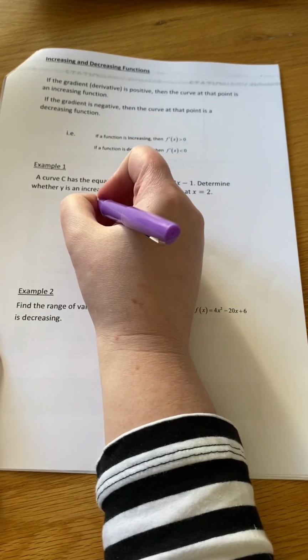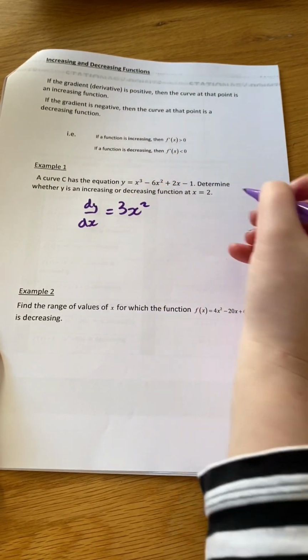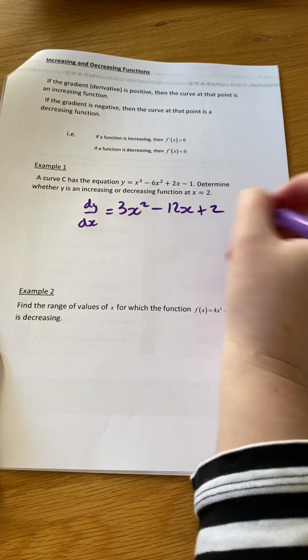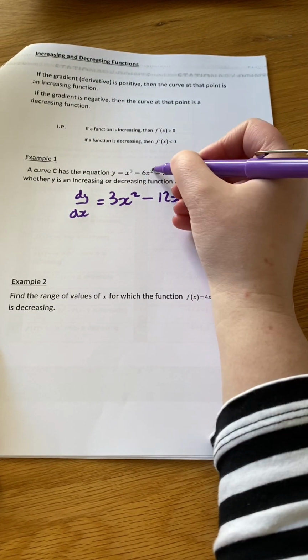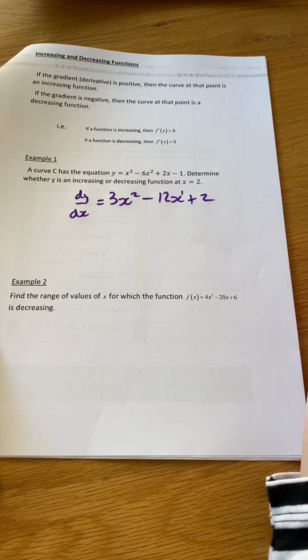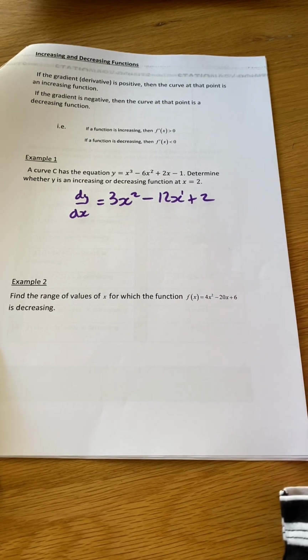So let's do that. So we've got dy by dx. Bringing that 3 down in front, you'll have 3x squared, take away 12x plus 2. That's differentiation, isn't it? Bringing that 2 down in front gives you the 12, and then reducing that power by 1. So we'll go to the power of 1, and 2x will go to 2, and that minus 1 will disappear.